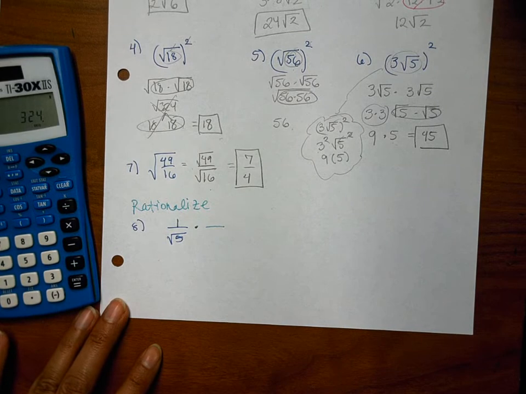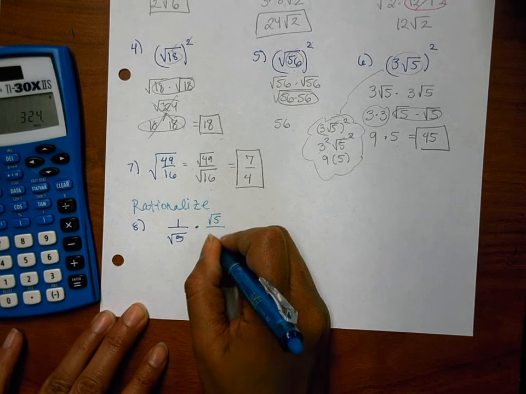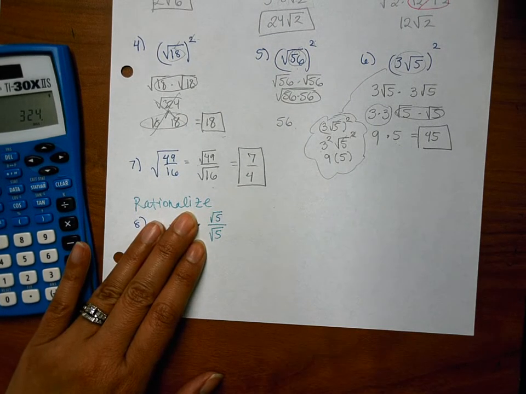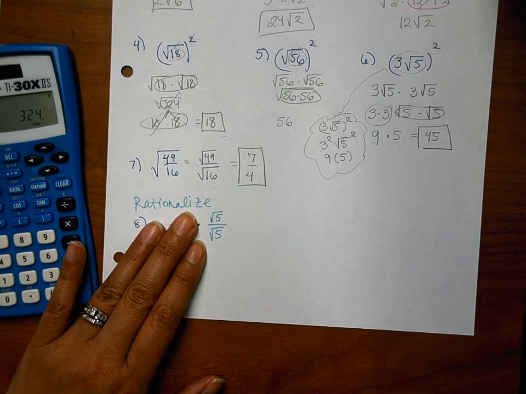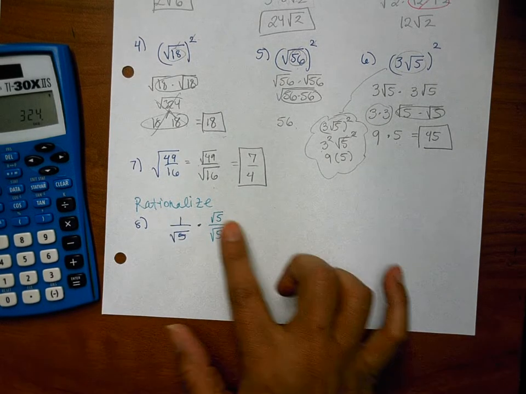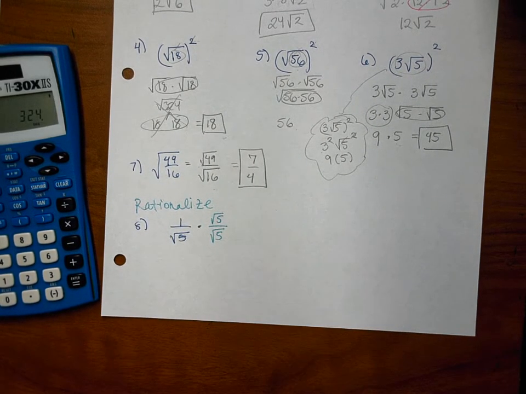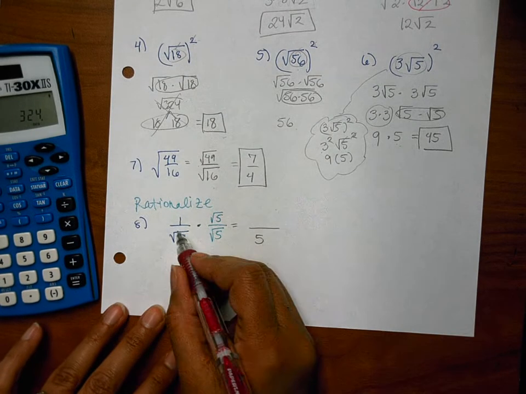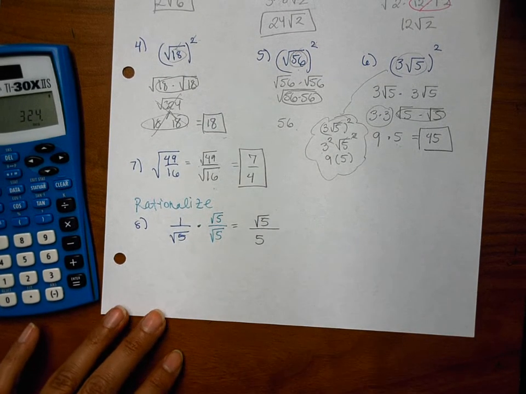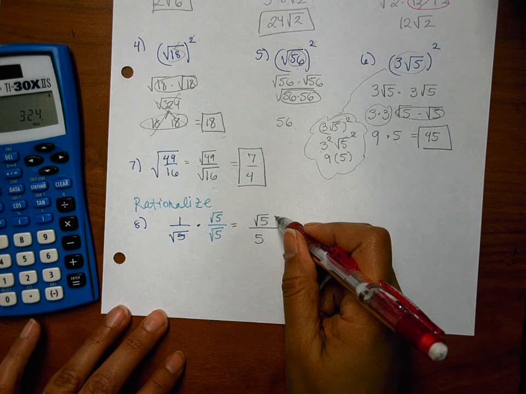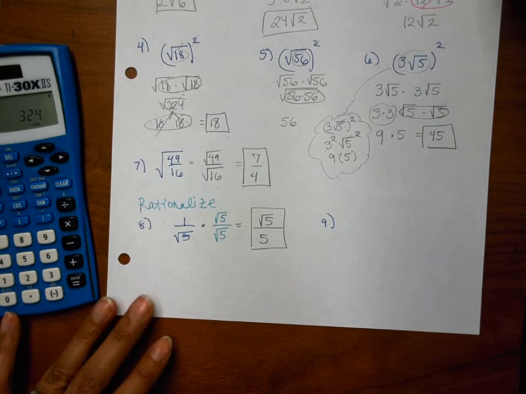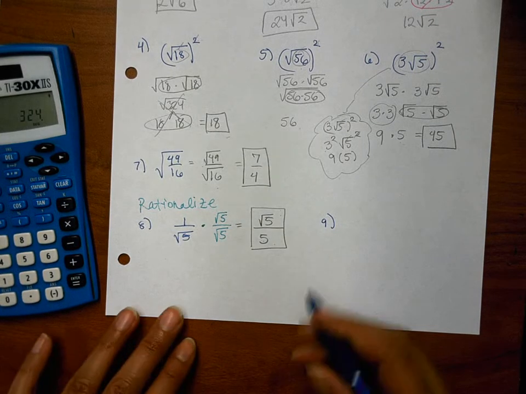So what did we do back then? We multiplied top and bottom by whatever radical was in the denominator. So that's root 5 over root 5. Why? Because root 5 over root 5 is 1, and if you multiply anything by 1, it doesn't change. It's a multiplicative identity, and there's two of them, there's pairs, however you want to think about it. Root 5 times root 5 is 5. 1 times root 5 is root 5. Root 5 over 5. I cannot reduce those because that's a radical. That is not that. There is the final answer.